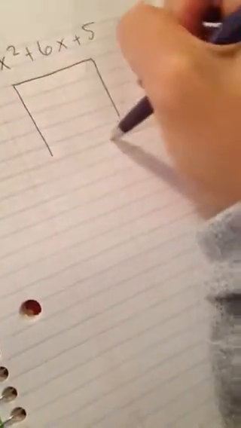So I'm going to go ahead and make my box. The 5 goes in the last box, and the x squared goes in the first box. Now we have to find the factors of 5. The factors here are 1 and 5, and that is correct because 1 plus 5 is 6. So then you put in 1 here, and 5 here.